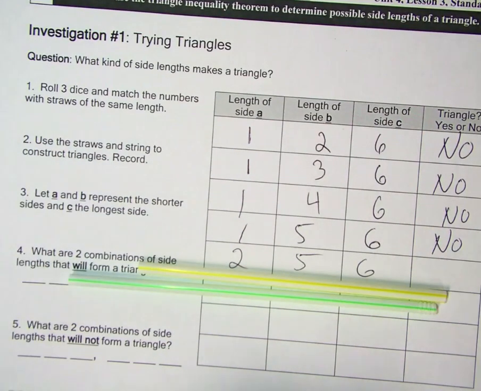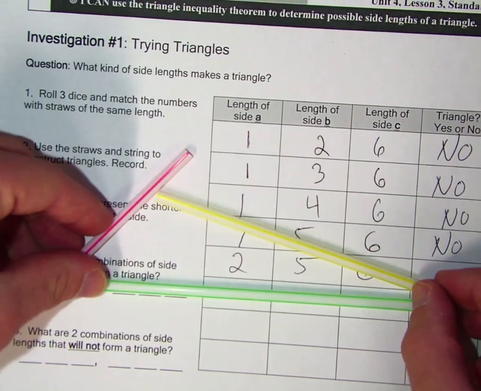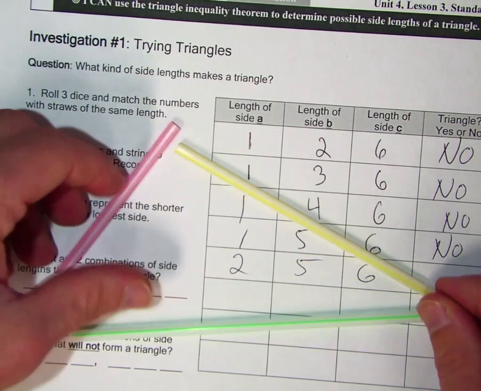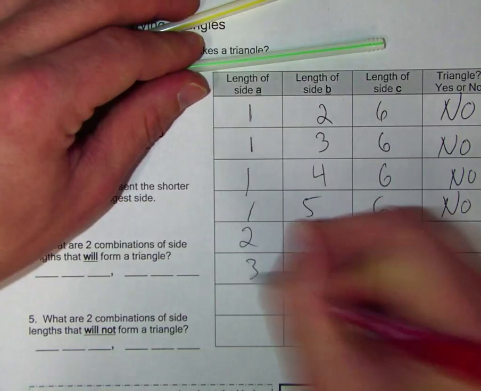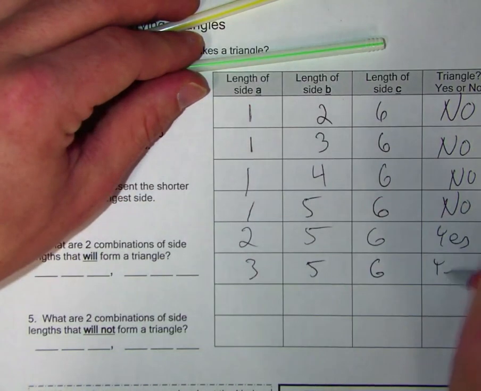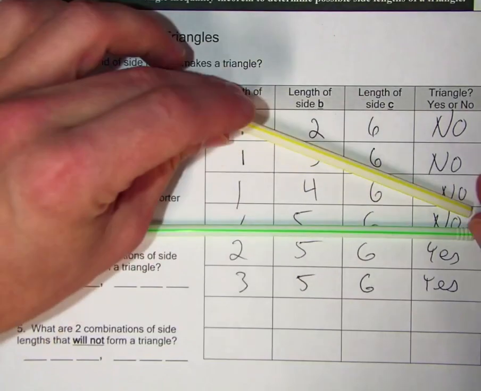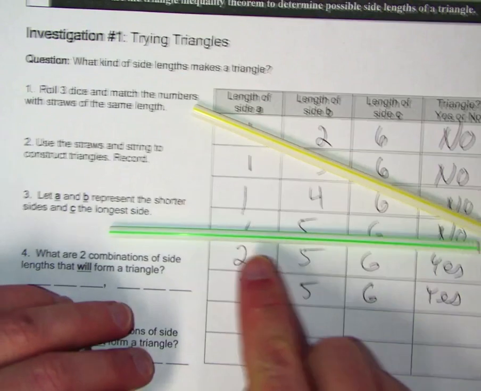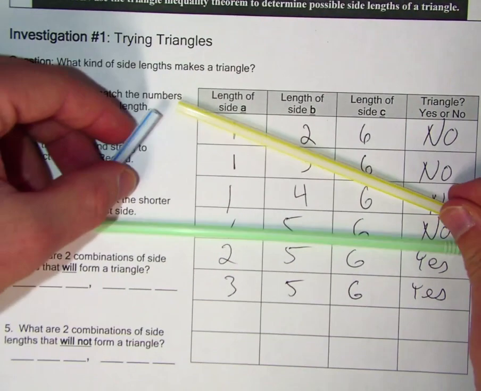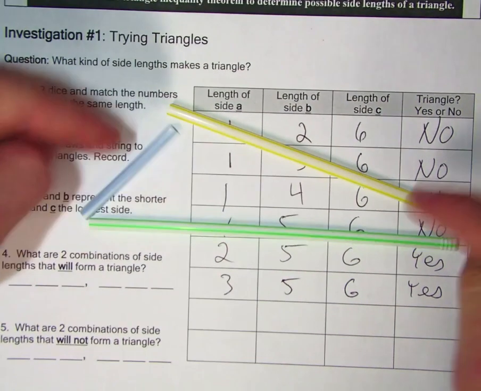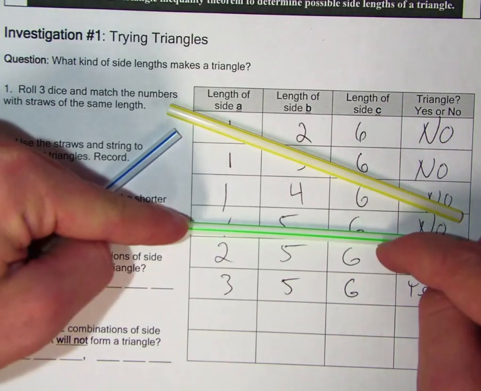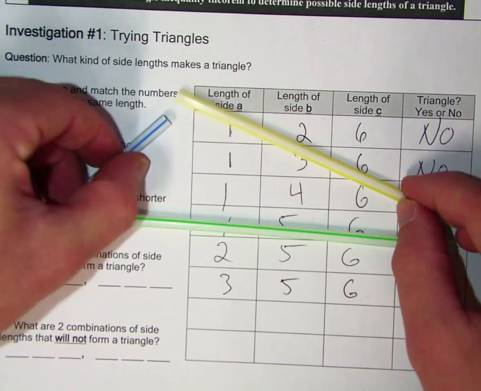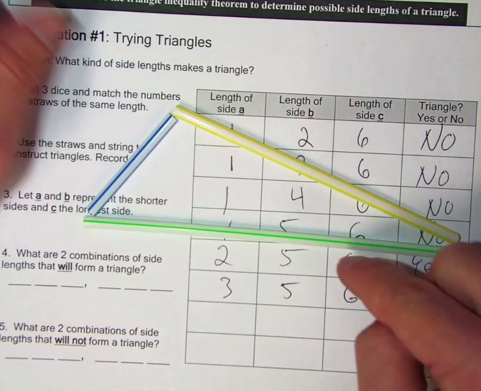So you can try some other combinations. Maybe if we bring 3 into this, yep, that still works. So let's see, 3, 5, 6, these are both yes. And maybe if you tried 4 or 5, all of those are going to work. So if you'll notice, whatever the longest side is, your two smallest sides have to add up to be bigger than the third. Again, the two smallest sides, if you add them up, have to be bigger than the third.